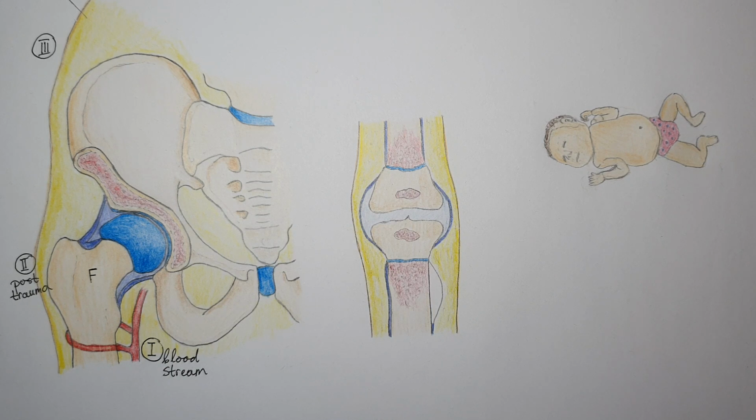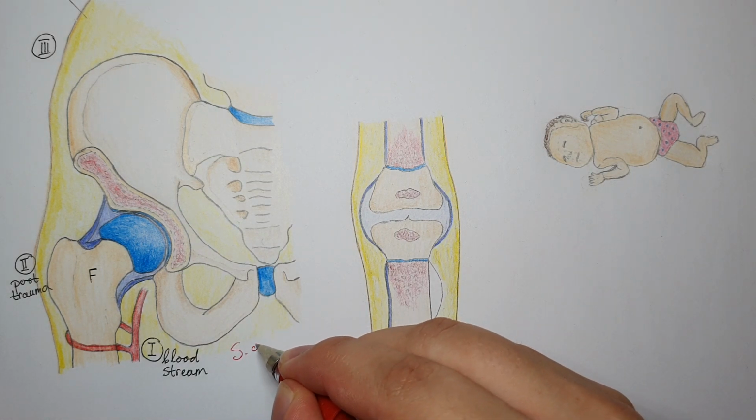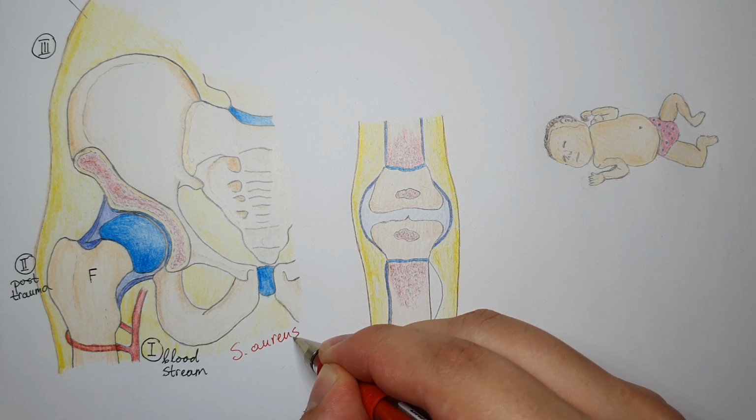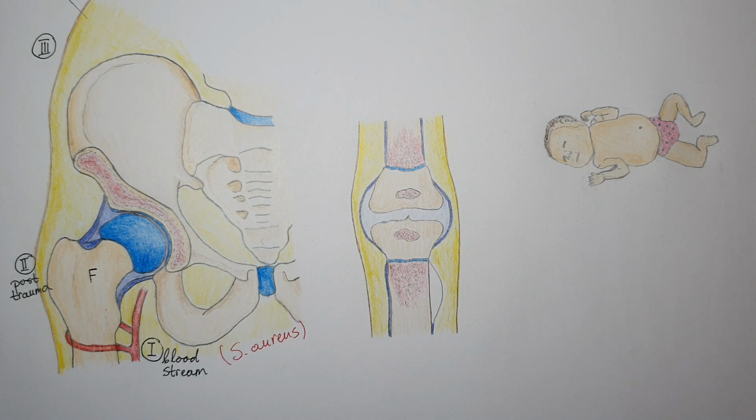And the main bacteria causing osteomyelitis is most of the time Staph aureus. Staph aureus, which infects the bone, has what they call skeletal tropism. Other bacteria can also infect the bone: Pseudomonas, Proteus, E. coli, and so on.